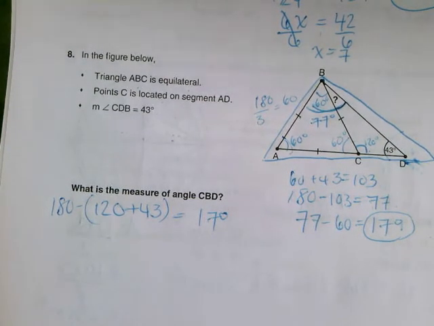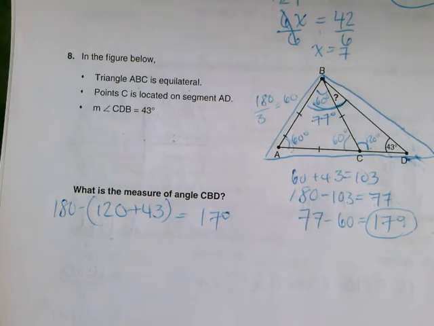Okay, so here the answer was 17 degrees. And please don't forget in the short answer, you have to copy the answers into your answer booklet.